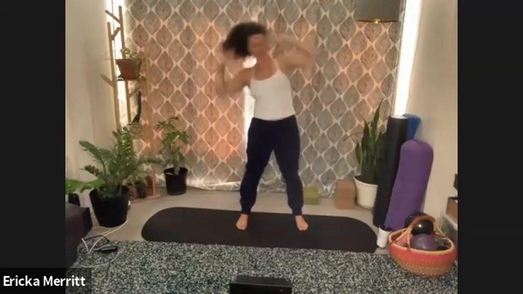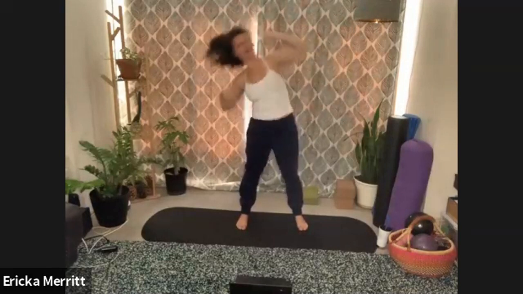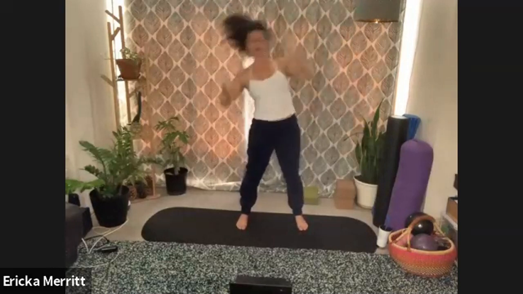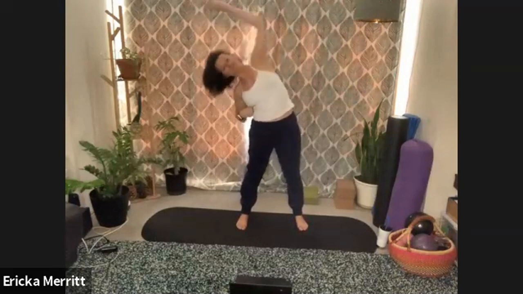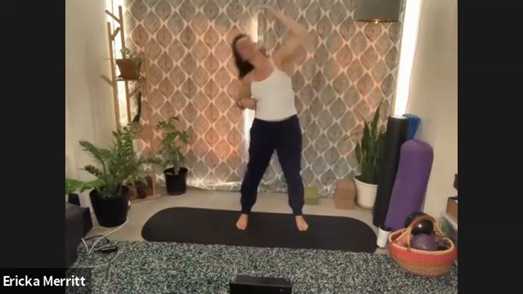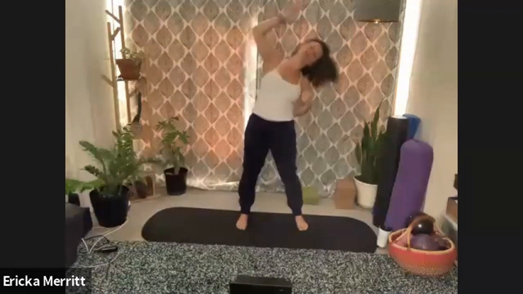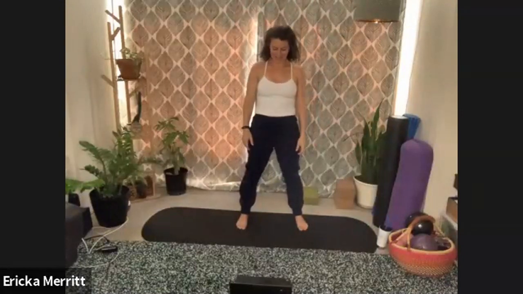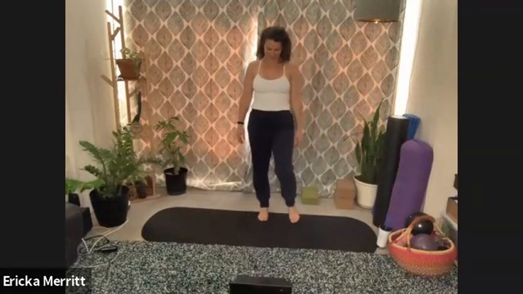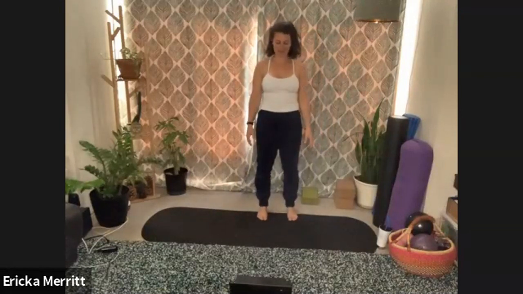Relaxing the jaw for 3 more times each way. Starting to slow it down. 1 more time, really slow, full range of motion, and then relax. Perfect. Again, just reconnecting to center, to stillness.